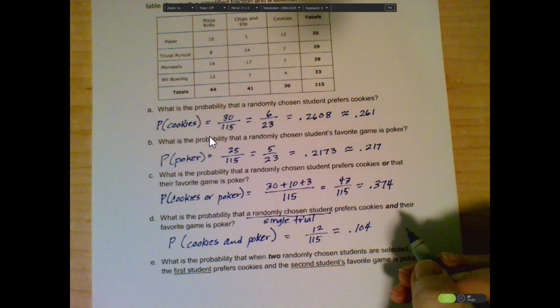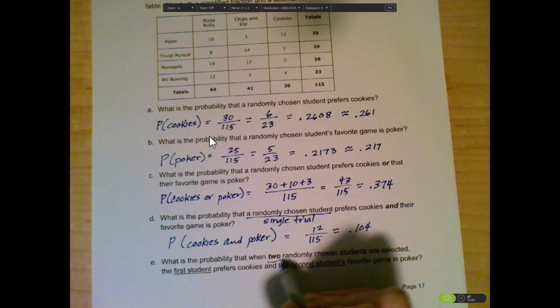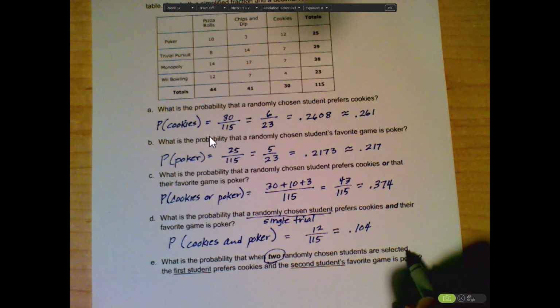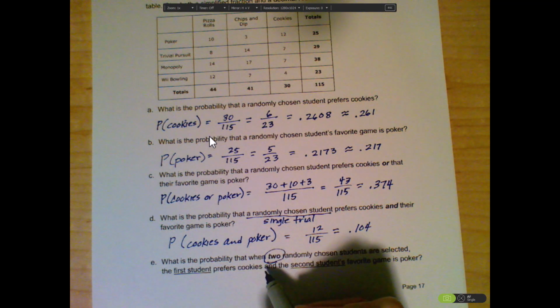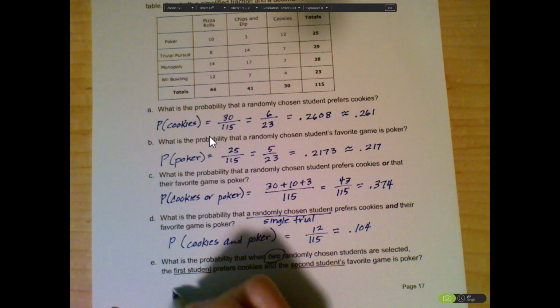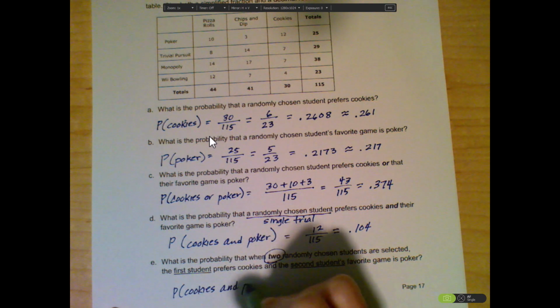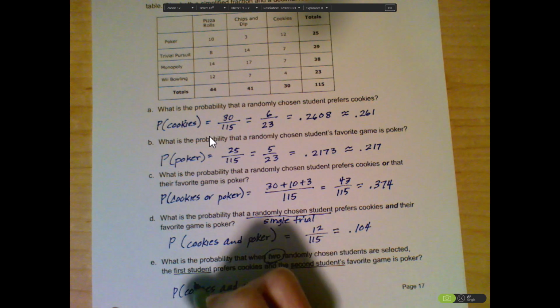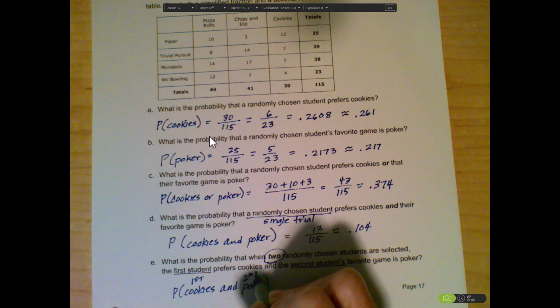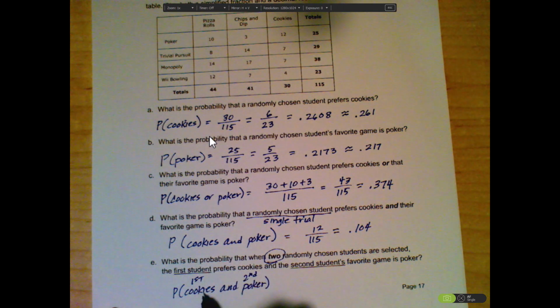Okay, this last one, part E, is a little bit different. What is the probability that when 2 randomly chosen students are selected, the first student prefers cookies and the second student's favorite game is poker? So this is a probability of cookies and poker, but not in one trial. First is cookies, second is poker. This is not a first second. This is one student who gave both answers. This is the first student prefers cookies, the second one prefers poker.